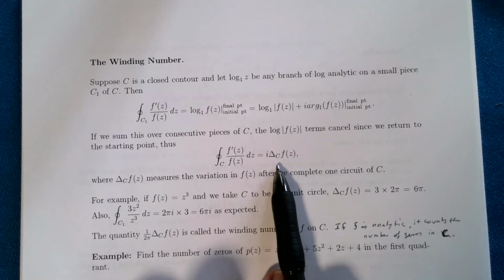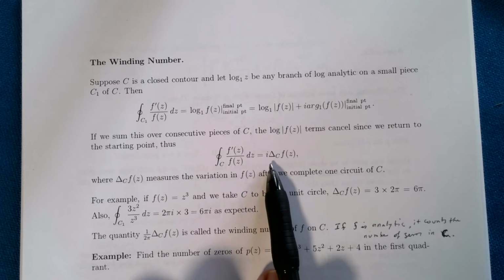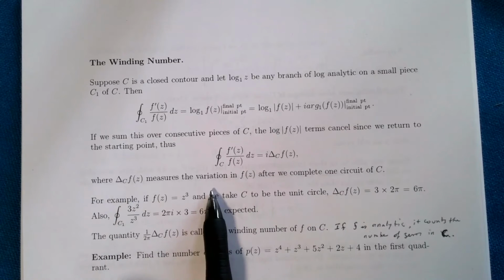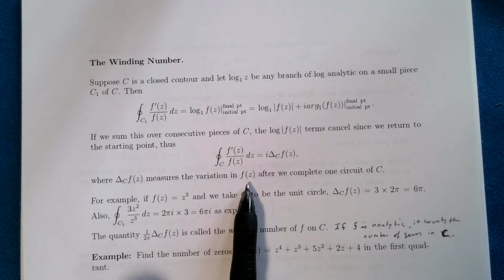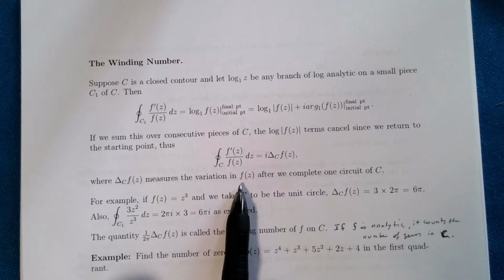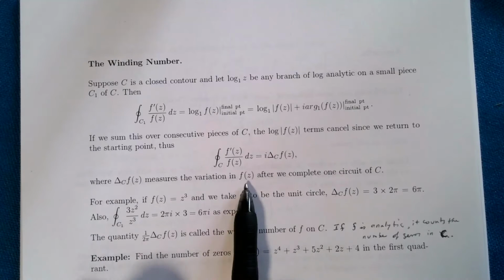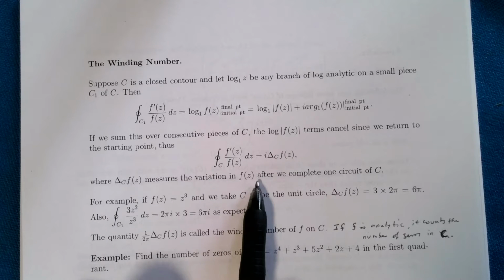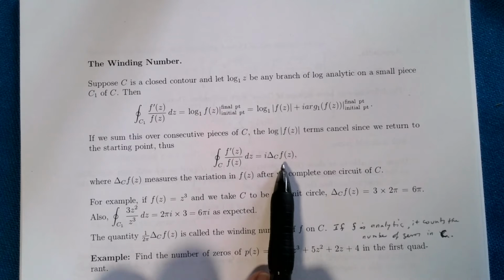So this delta_C of f of z measures the variation of the argument of f of z after we complete one circuit of C. That is, what is happening as we move around this contour C in terms of how this function moves around the origin.